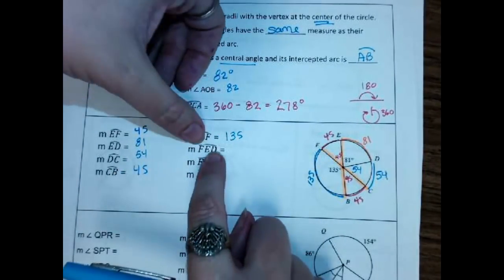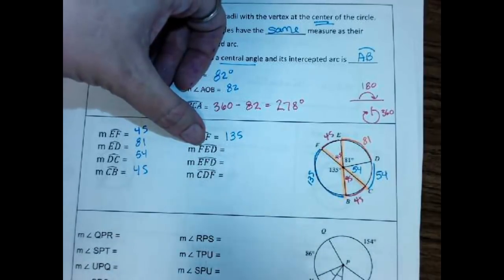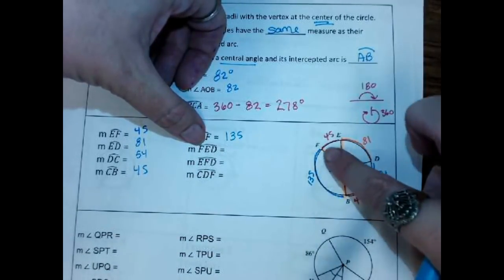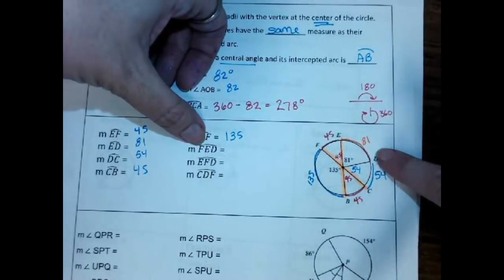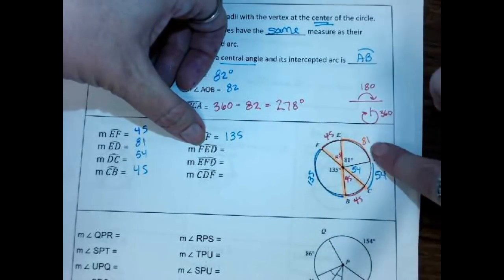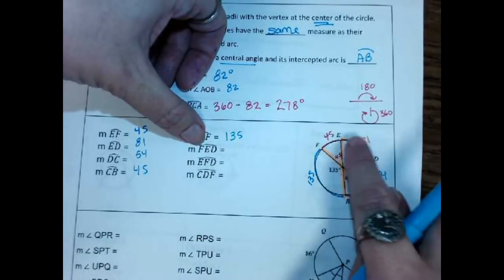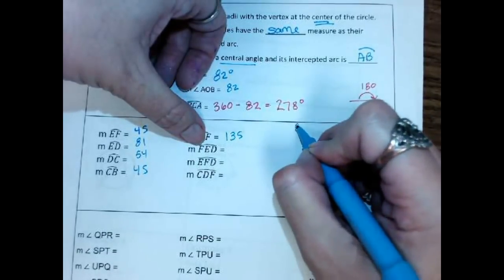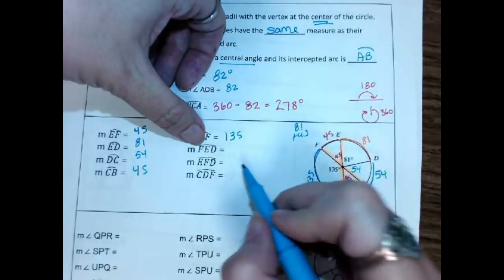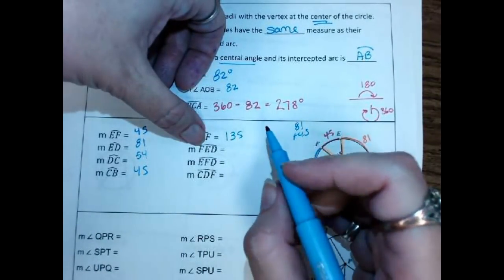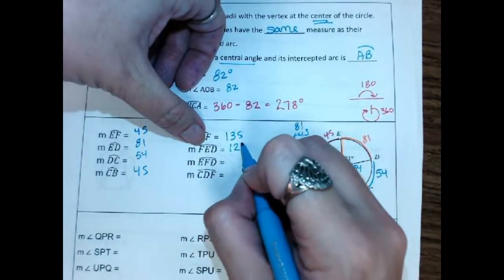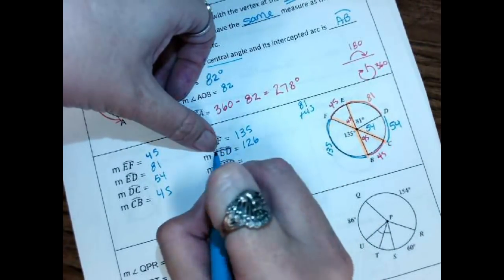Now these are major arcs, so these are going to be more than 180. FED, I'm sorry, it's going to go right here. So that's going to be 81 and 45, which is 126. And that really should actually be a minor arc FD.